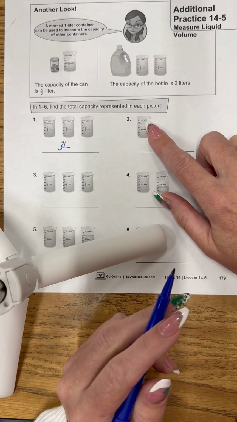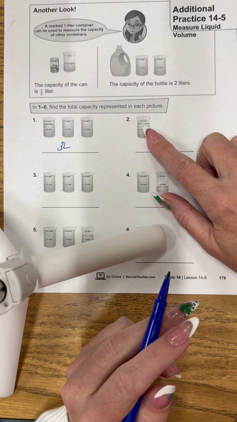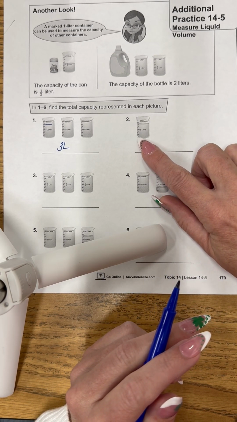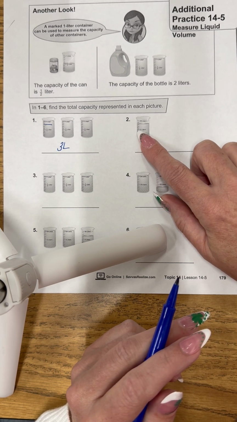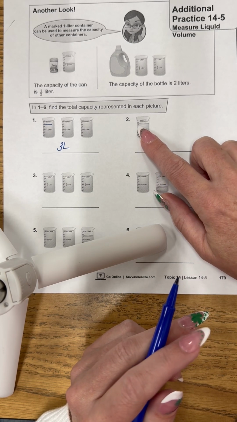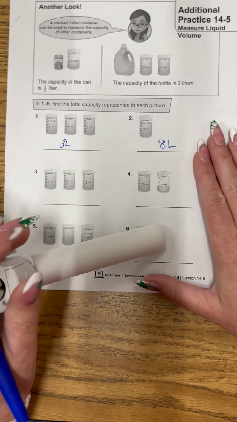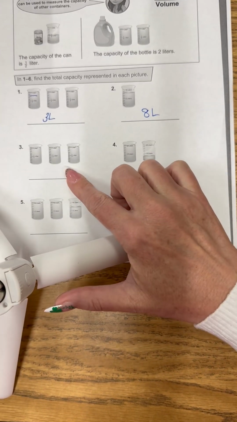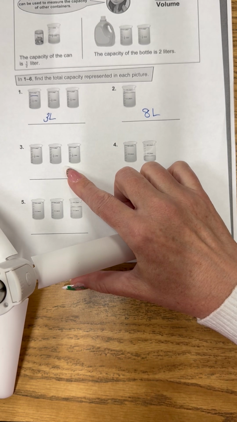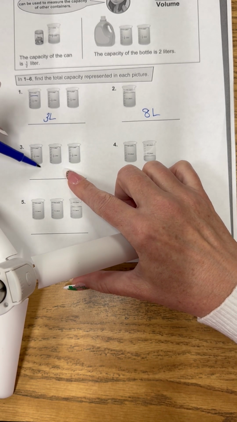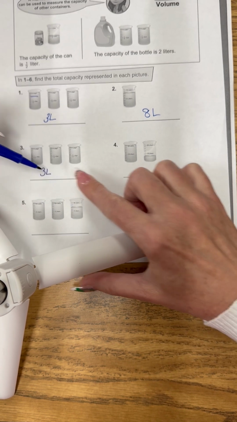This one is 10 liters at the top, but we can see that it's not filled to the top. So we're going to look, I see 5 liters, and then I'm going to count the lines, 6, 7, and that one's going to be 8 liters. We're back to 1 liter here, and they are all full, so we have 3 liters again.